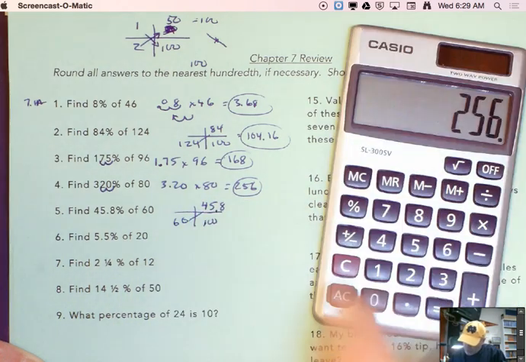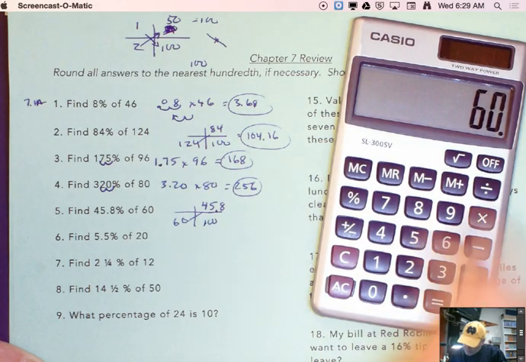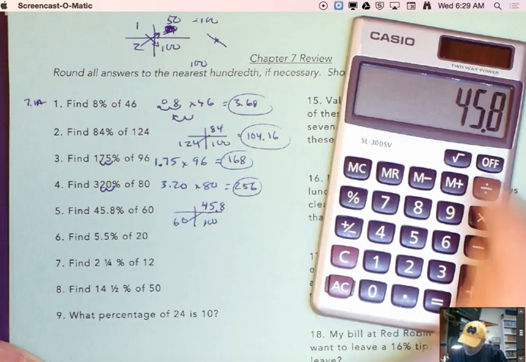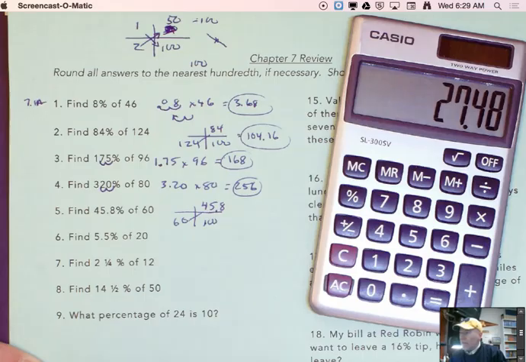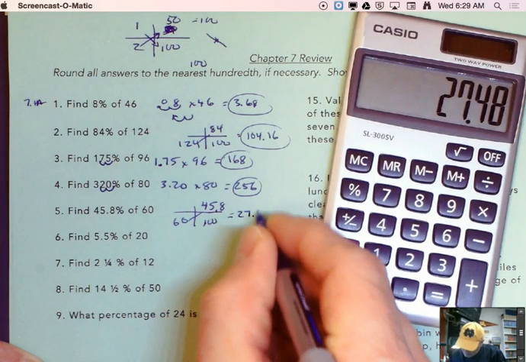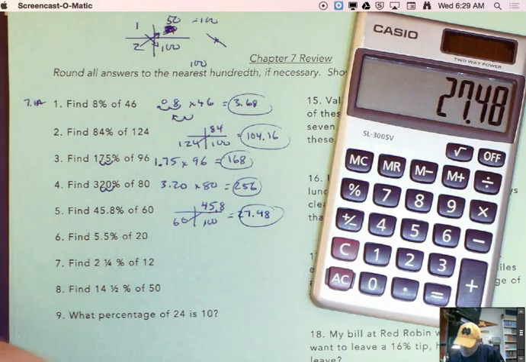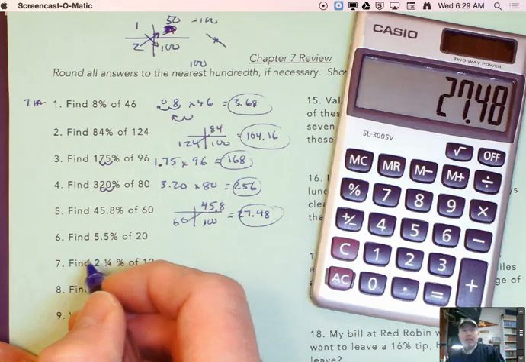All right, so we take 60 times 45.8. I'm going to divide that by 100. We get 27.48.